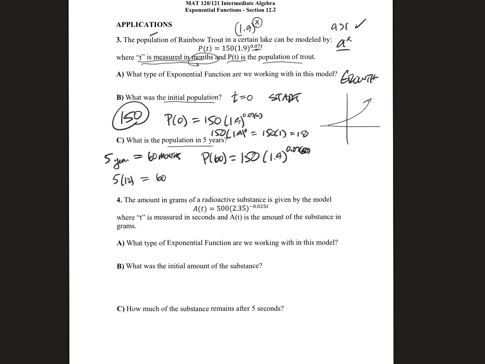I've got one off to the side here, a TI-84. So let me coach you up. If you have a TI-84, you literally just type it the way it is. I'm going to show you on my input screen: I'm going to have 150, open a set of parentheses, put 1.9 in it, close it, and then use the little caret feature.